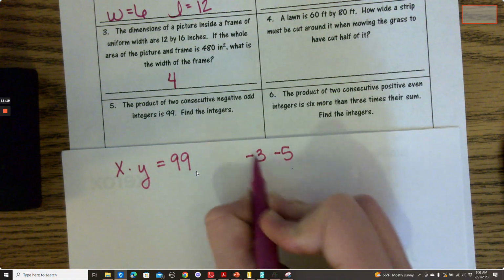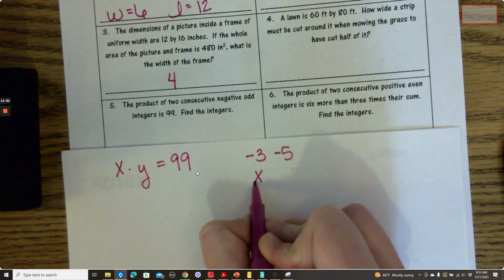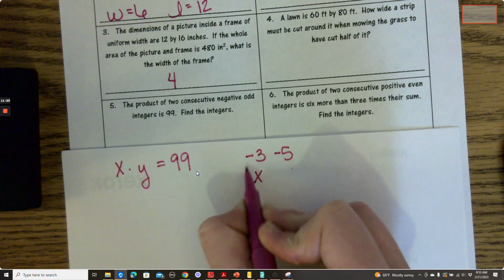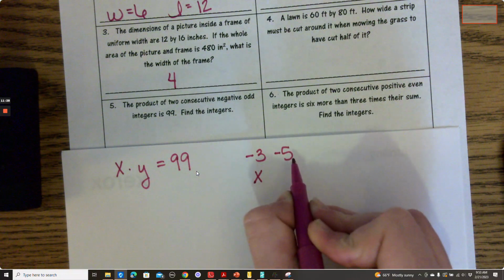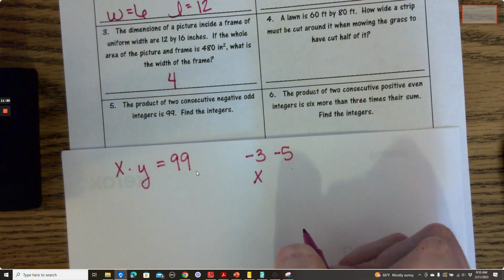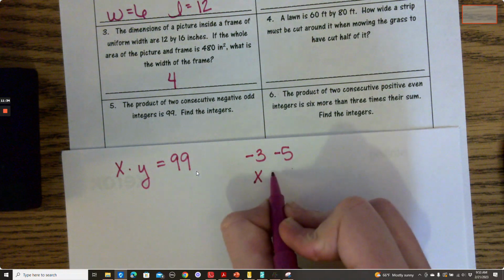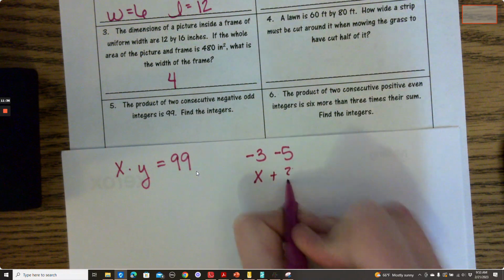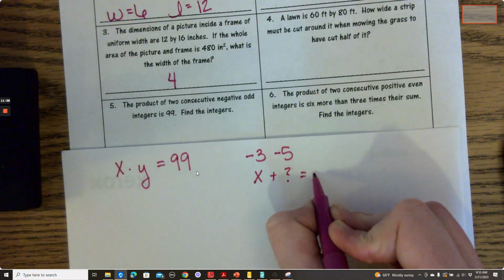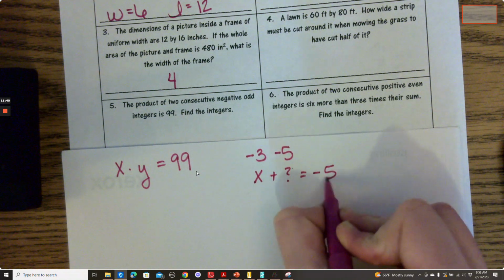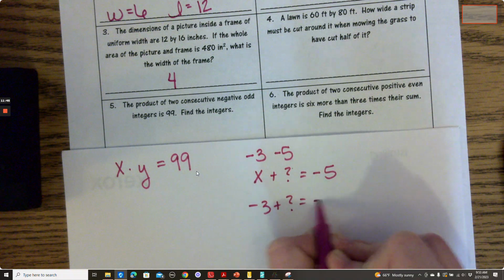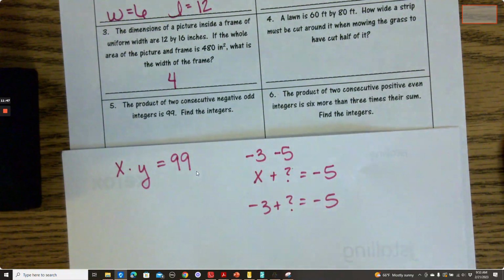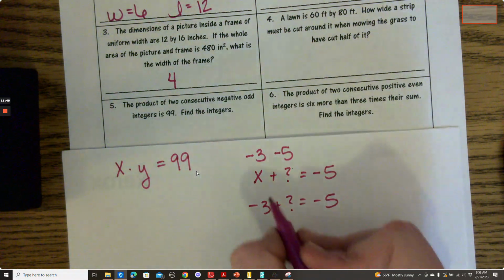So if I make -3 my x, what do I have to do to -3 to make it a -5? X plus what value would give me a -5? So -3 plus what value would give me a -5? -2.